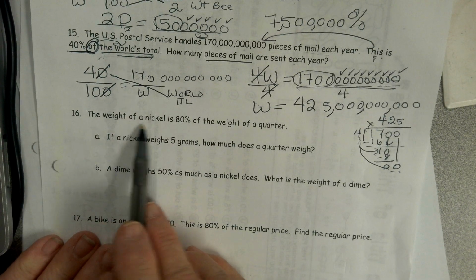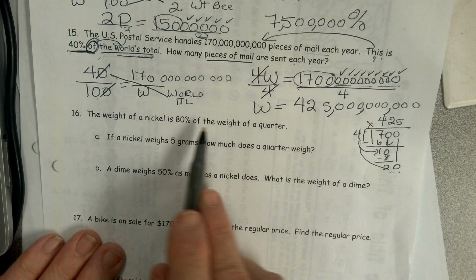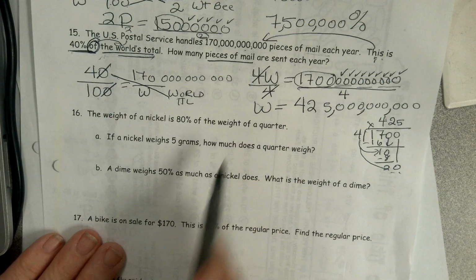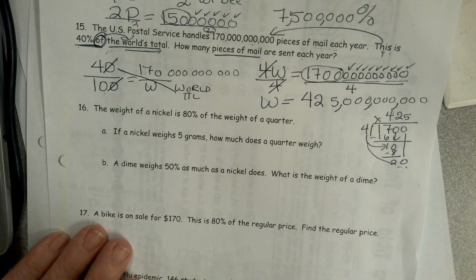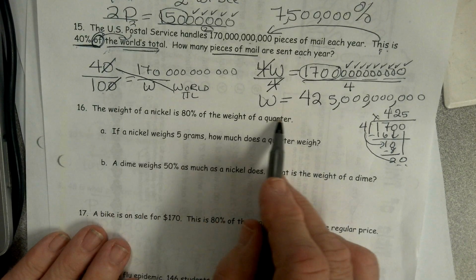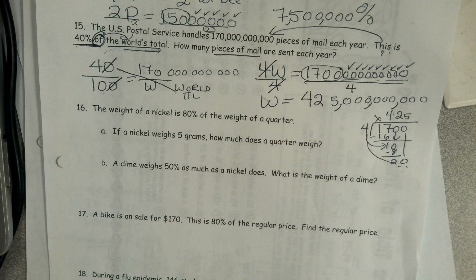So the weight of a nickel is 80% the weight of a quarter. So this is the nickel and quarter. So if I'm setting this up, who knows where the weight of the quarter is going to go, on top or bottom? Bottom. How do you know?